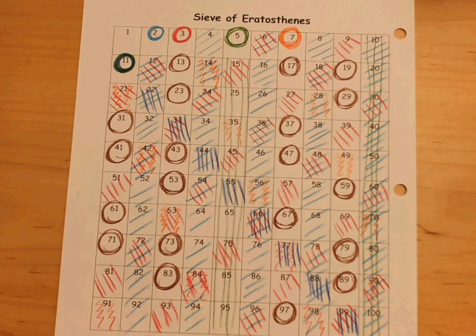Just like you said about the pasta, it's a strainer. The pasta stays in, everything else falls out. What stayed in the sieve were the prime numbers, and the composites went through, right? Okay, we'll stop that for now.